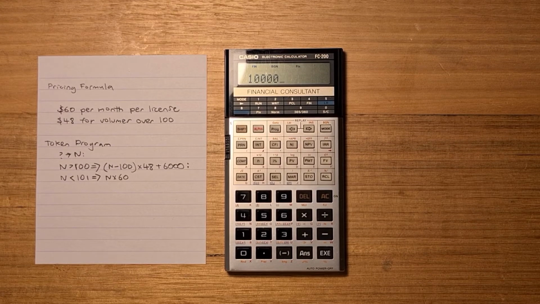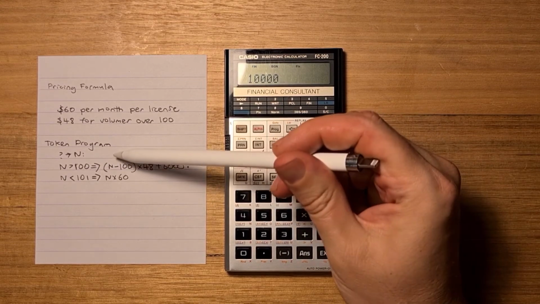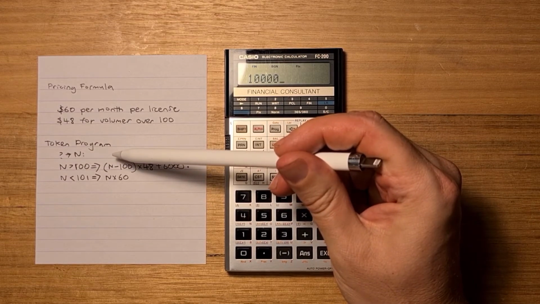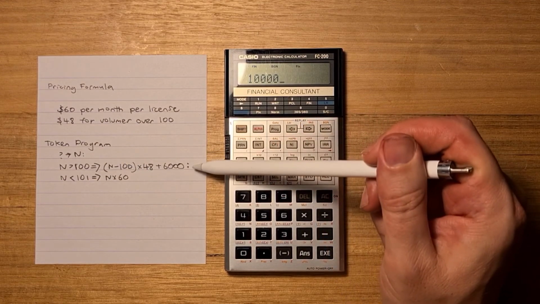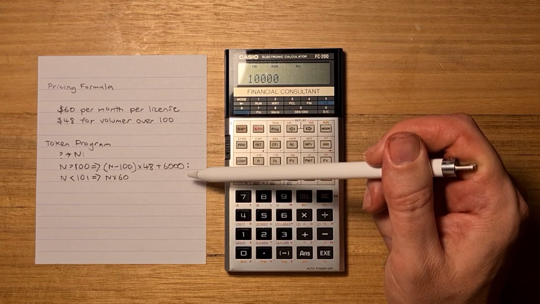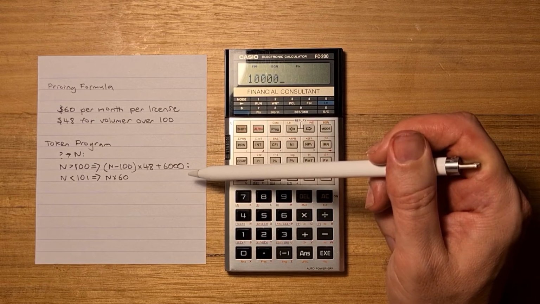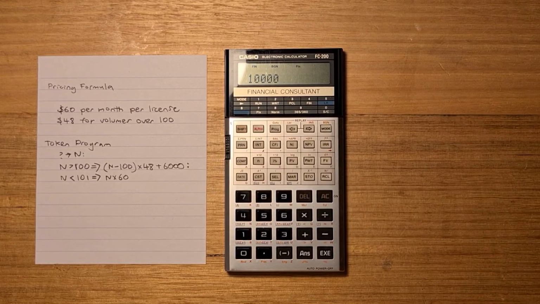So say our base license is $60 per month, but we give a 20% discount for volumes over 100. Then our program might look like the following. The first line takes an input for N, the number of licenses, and then there are two if statements that calculate the total monthly price for the two scenarios.